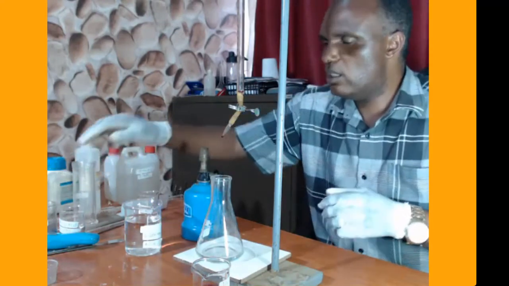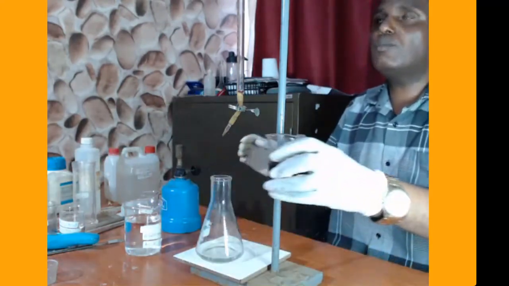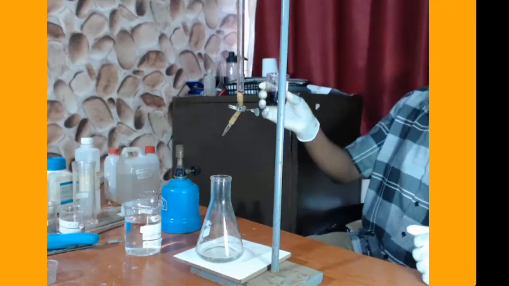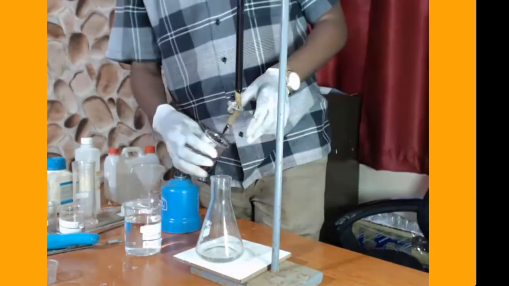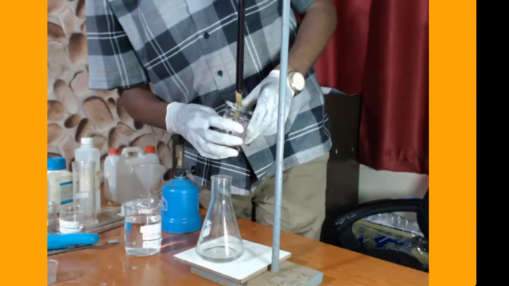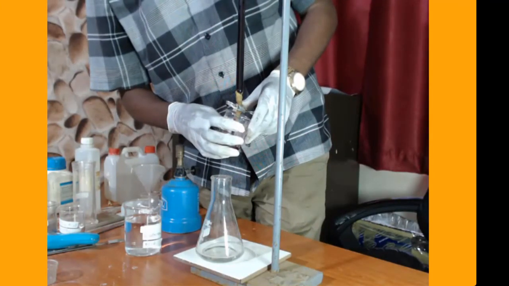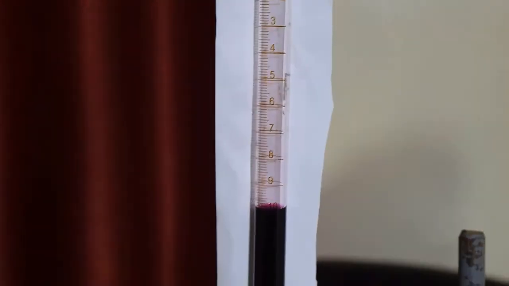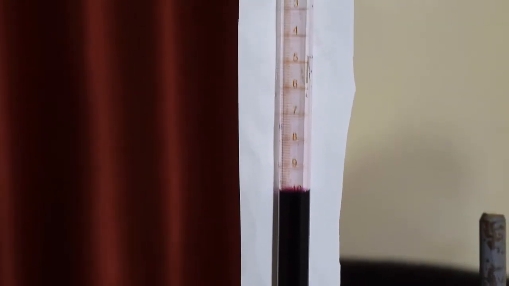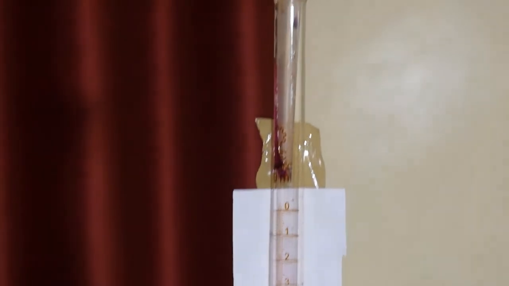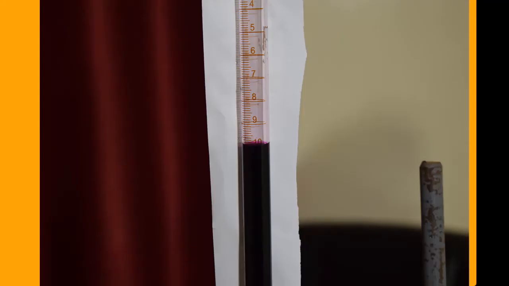Let us now put acidified potassium permanganate into the burette. Very good. The initial burette reading is exactly 10 centimeters cubed. It is important to record the initial burette reading. So the initial burette reading is equal to 10.0 centimeters cubed.